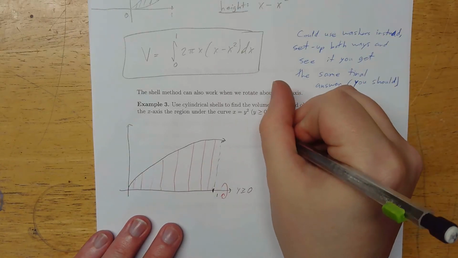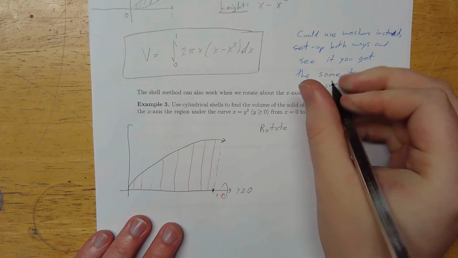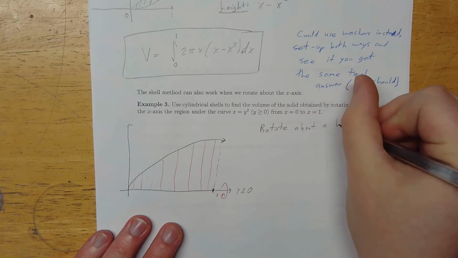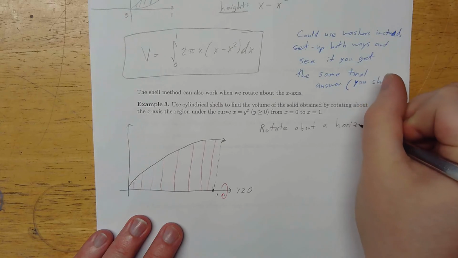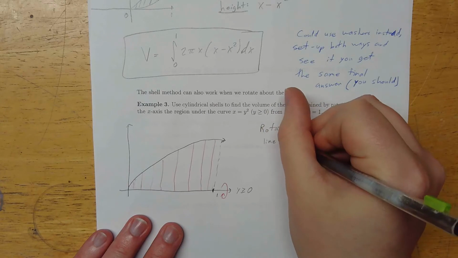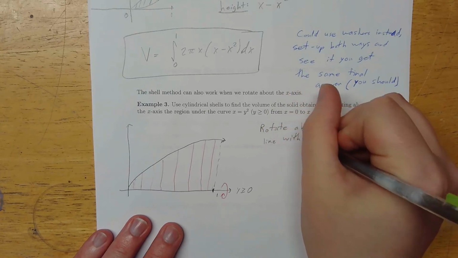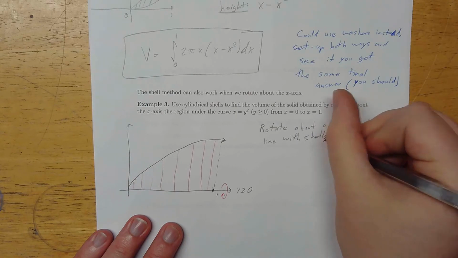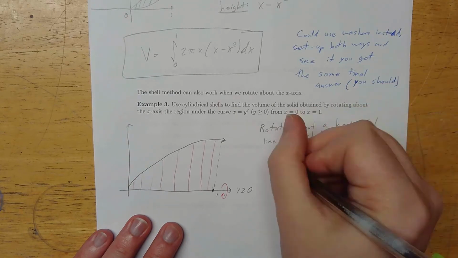So if we rotate about a horizontal line with shells, we will integrate with respect to y.